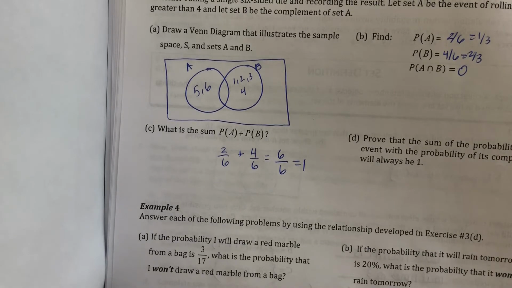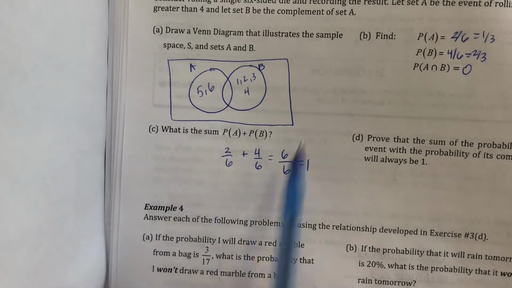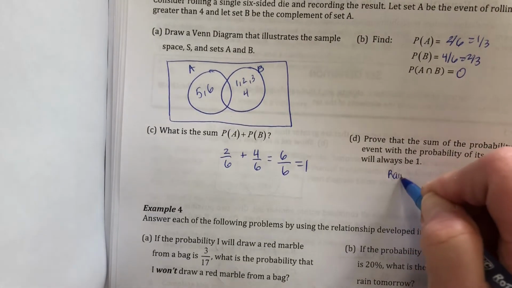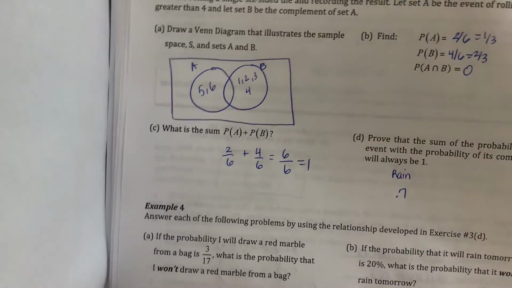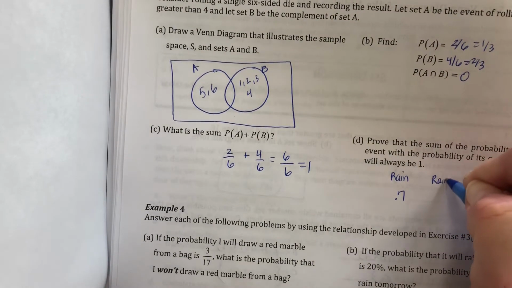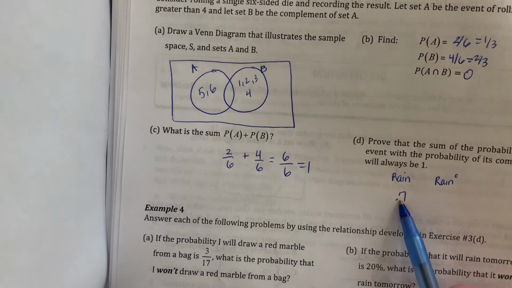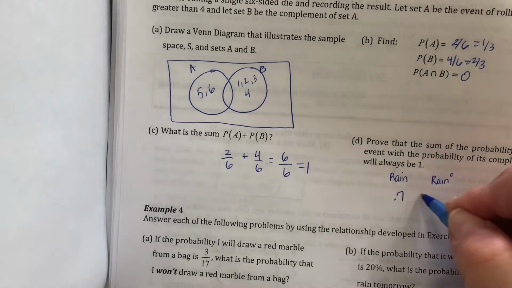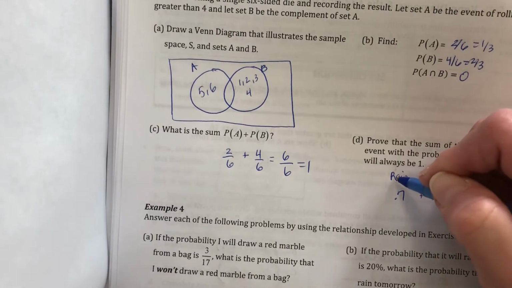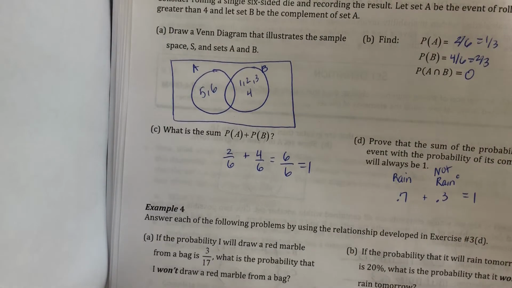Part D says, prove that the sum of the probability of an event with the probability of its complement will always be 1. I'm going to use a different example than what I'm using here. Let's say the probability that it's going to rain is 0.7 or 70%. The complement, rain with that little C up there, remember that means complement? That means everything that's not in this set. So if 0.7 is the chance of rain, then 0.3 is the chance that it will not rain. I always just stick the word not in front. If the probability is rain, then the complement would be not rain. Together that is 1.